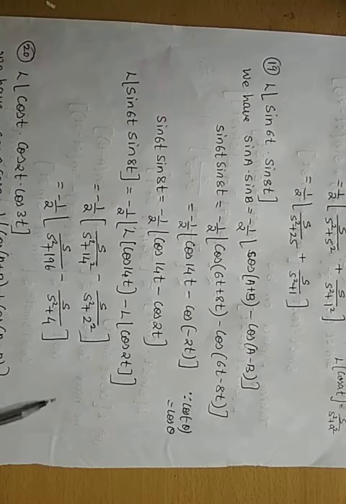This is about when it is a product of two trigonometric functions. Okay, we have to apply the transformation formula and evaluate.